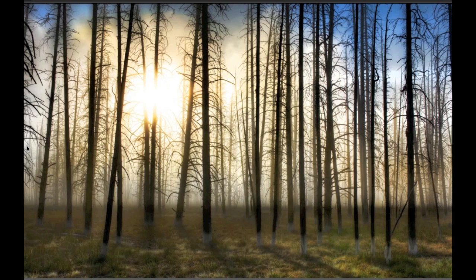This is a forest in Yellowstone. One thing I like to do with my HDR photos is always make sure there's a little bit of black in there.